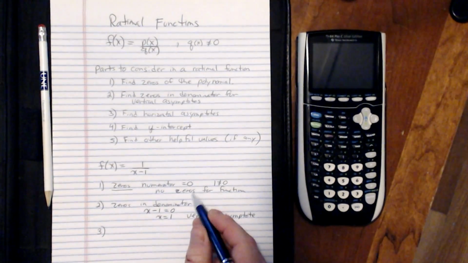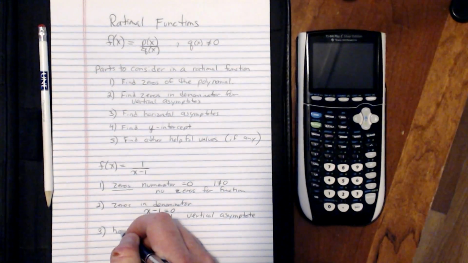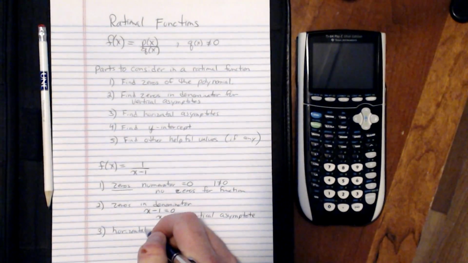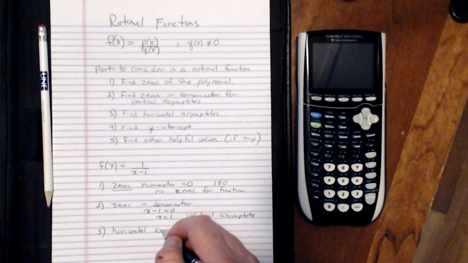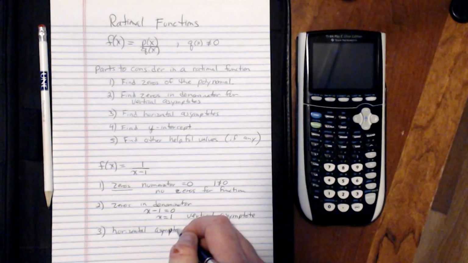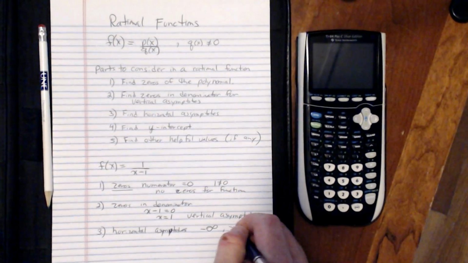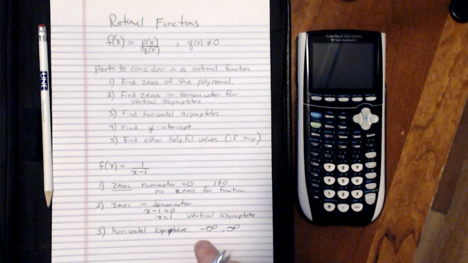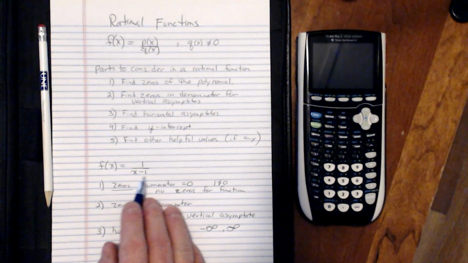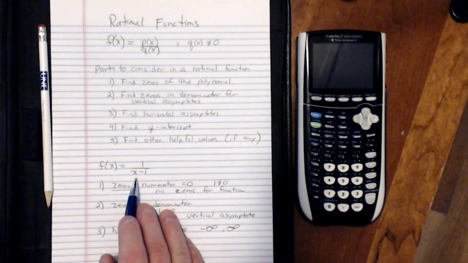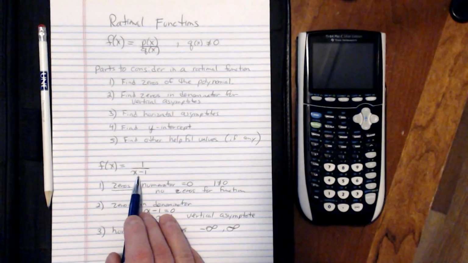The next part we want to look at is to see if there are any horizontal asymptotes. And this is what happens when it goes to negative infinity and positive infinity. And I'll discuss more about this later on. But if we put in a really large positive number, let's say we put 1,000 in here, we're going to basically have 1 divided by 1,000.